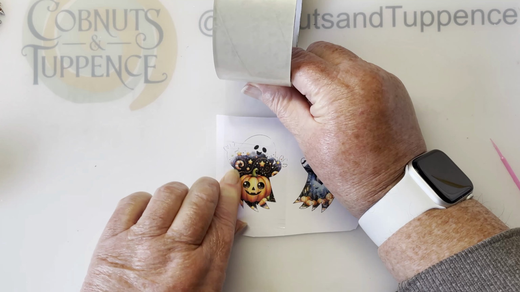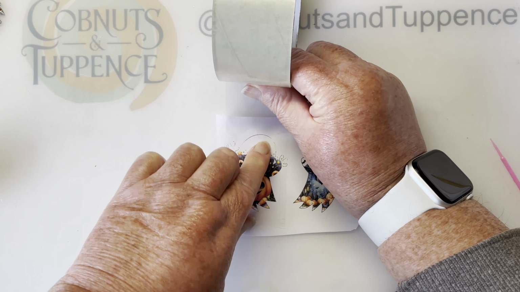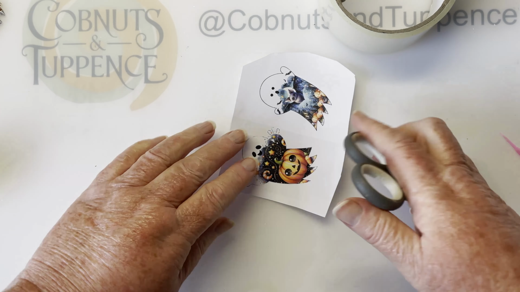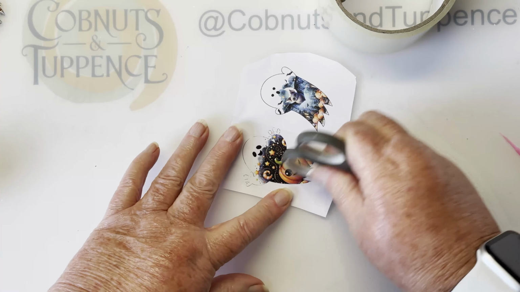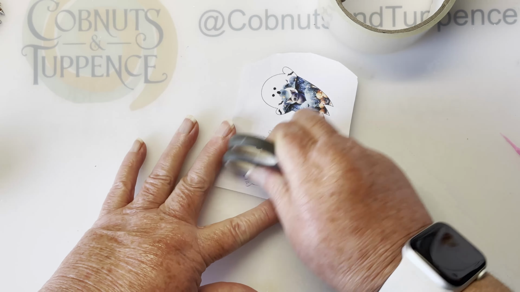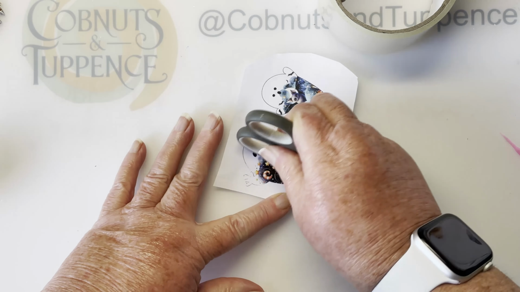So I'm just going to smooth this over the surface of the ghost. And I've got a little tiny bit of his arm uncovered, but that'll be all right. So I'll cut this off and make sure that this is nice and smooth. So I'm going to rub that down with the handle of my scissors, because that's what I have handy. You can always use a squeegee if you have one.